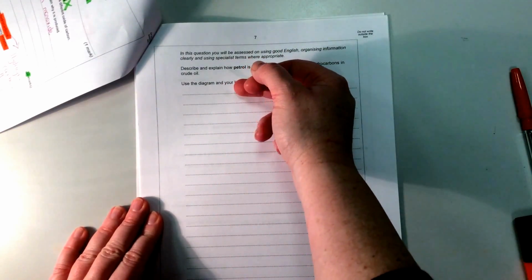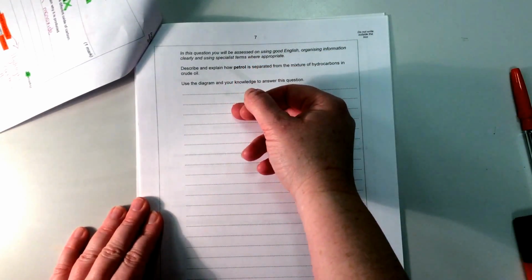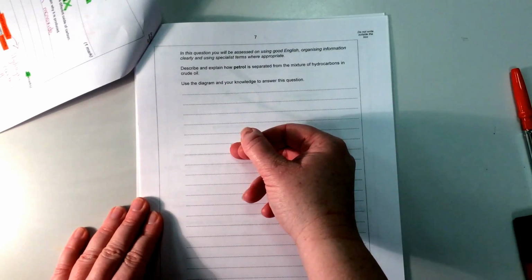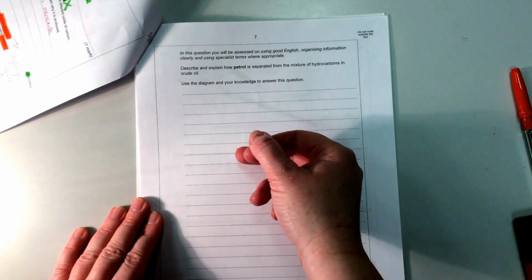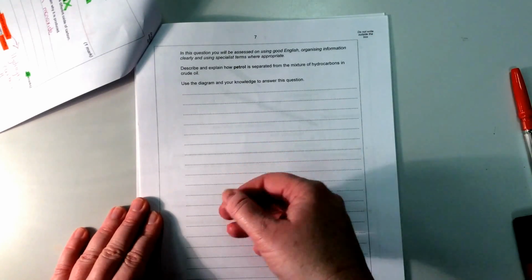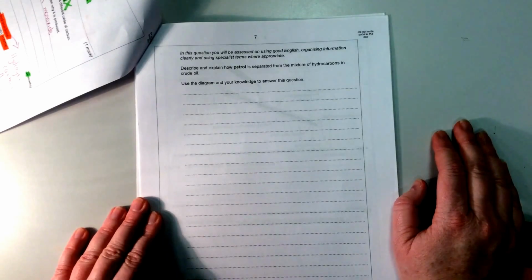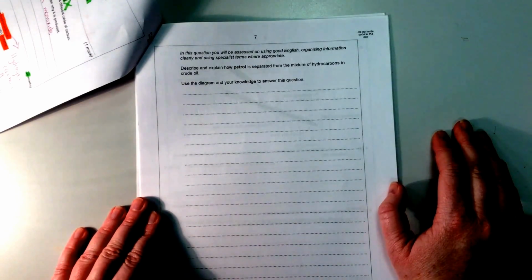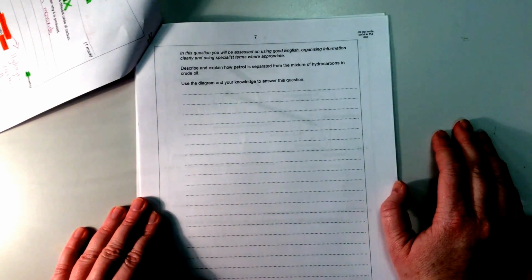It's going from being a mixture that goes in at 350 degrees, it vaporizes, it then enters the fractionating tower. At that point the gases travel up to the top because there's a vacuum pump at the top, and then they condense back down at their boiling point.